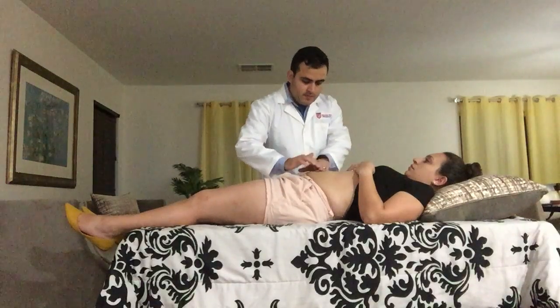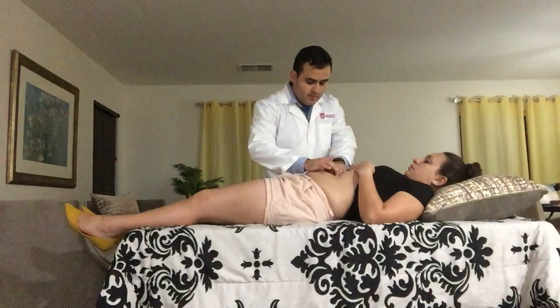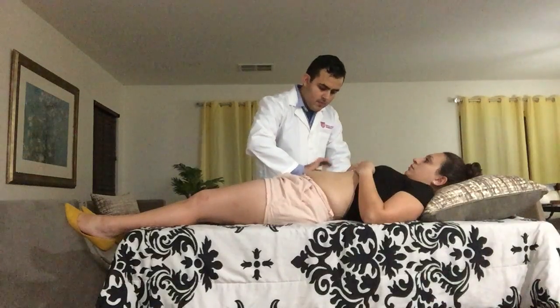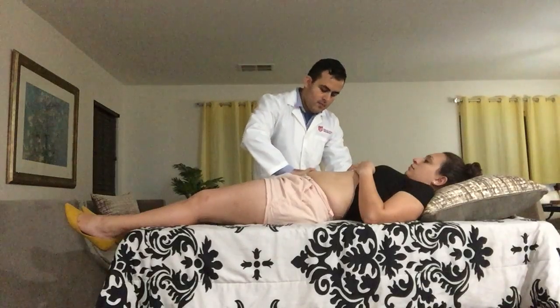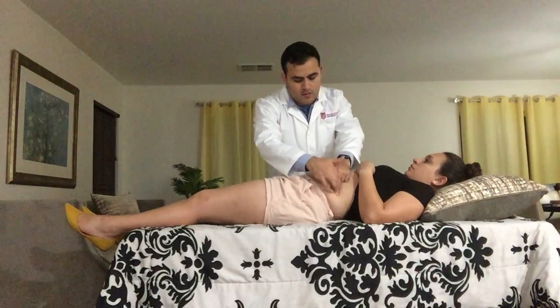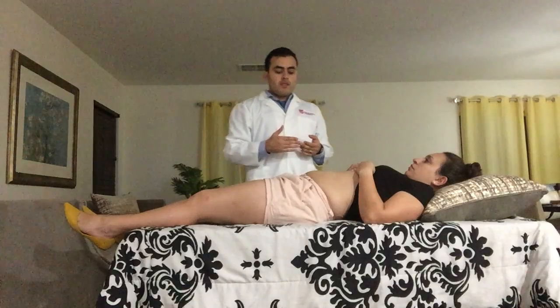Now I'm going to proceed with percussion. So I'm going to percuss with my left non-dominant hand, middle finger, and then with my other hand, with the middle finger. So the abdomen should be heard as tympany. If there's any dullness, might be indicative of the patient having a mass, for example, or percussing an organ.